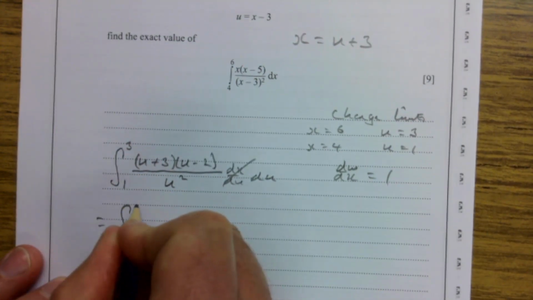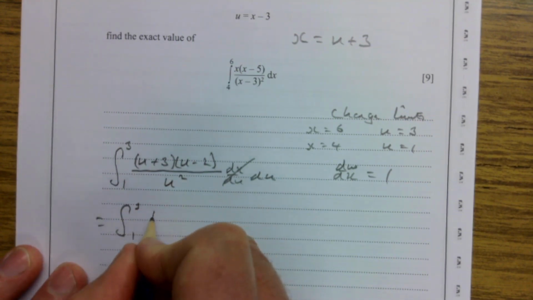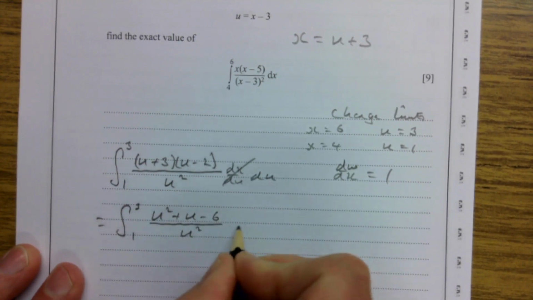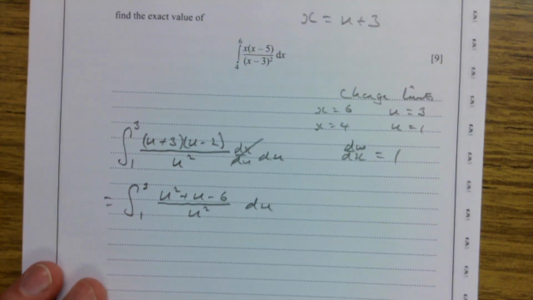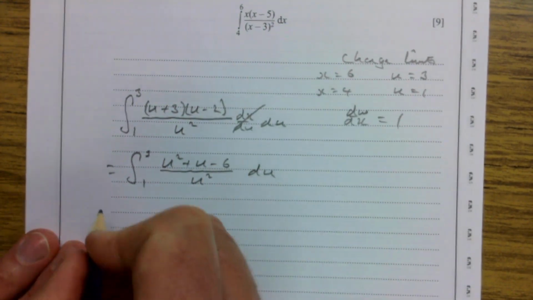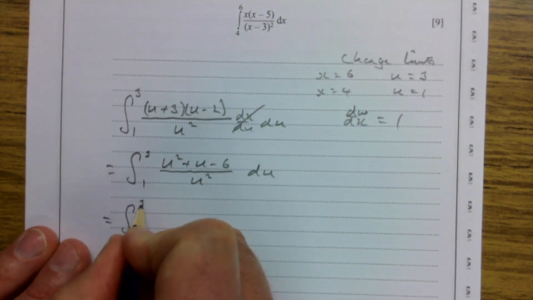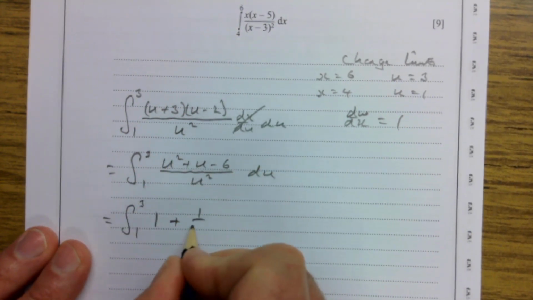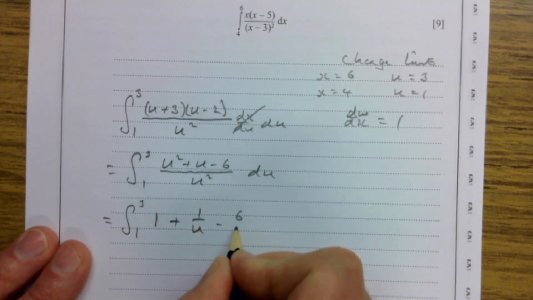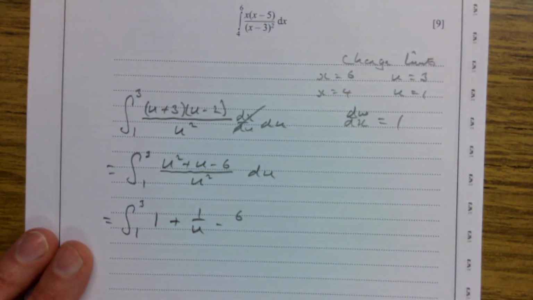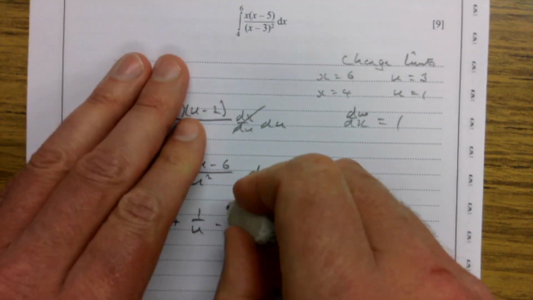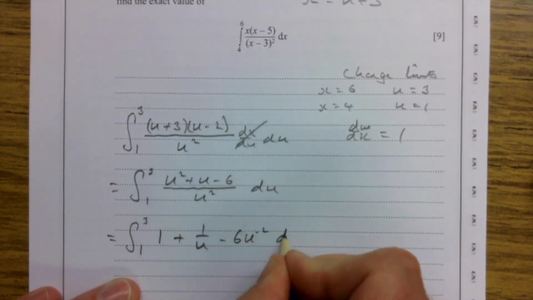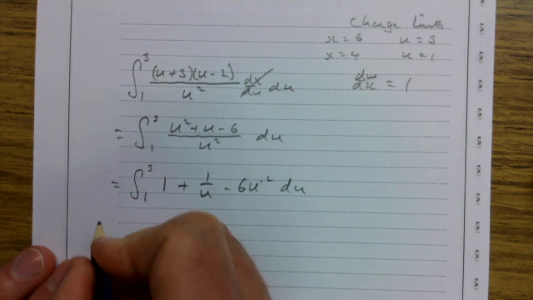So that is the integral between 3 and 1 of u squared plus u minus 6 all over u squared du. It still looks a wee bit messy to integrate, but this is now going to tidy up for us. We can just divide each of these terms by u squared. u squared over u squared is 1, plus 1 over u, minus 6. In fact, I'm going to write that as 6u to the minus 2. And now we're in a state where we can integrate this.